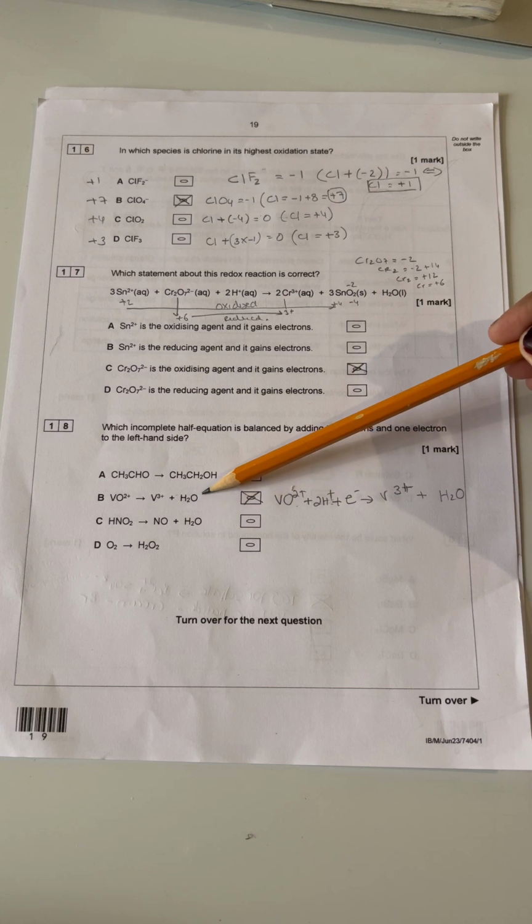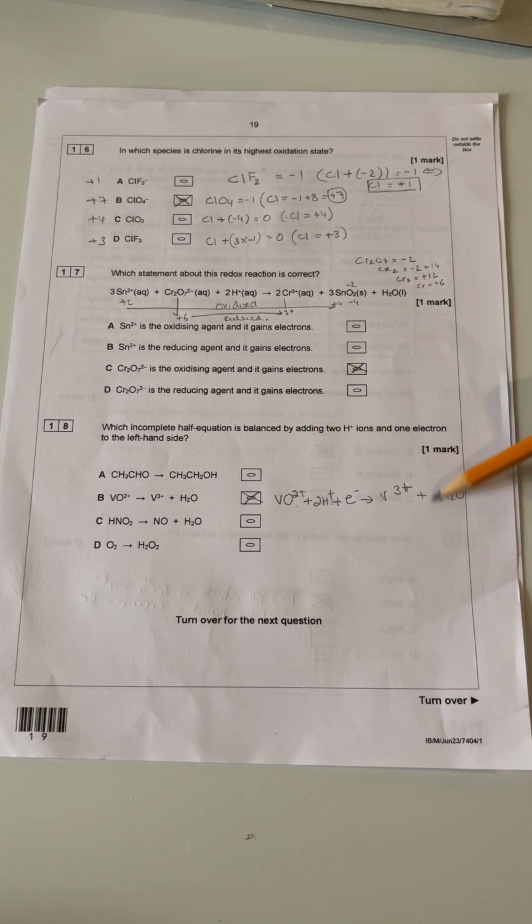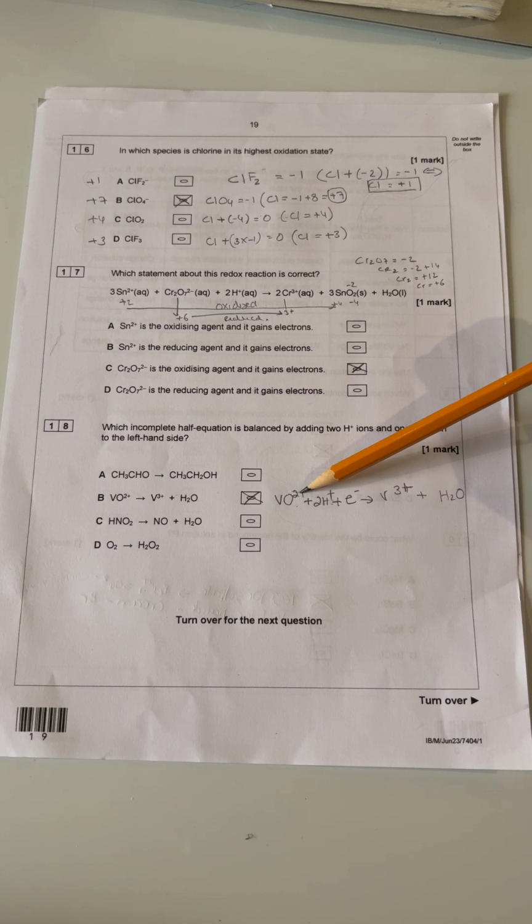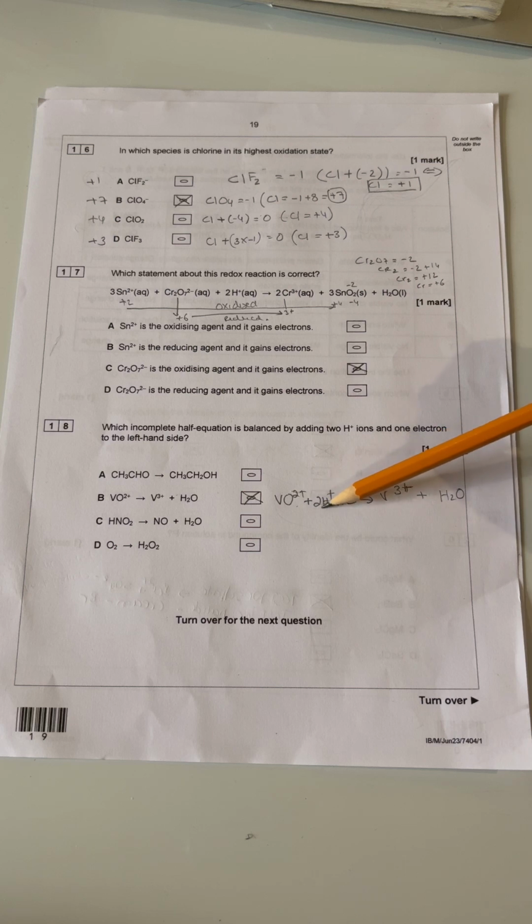So if you look at this one here, you just work out how to balance half equations. So you've got VO2+ going to V3+ and water. So you've got 2 hydrogens there, so you have 2 hydrogens to balance. Then you've got 2+ plus 2+ makes 4+, and there's only 3+, so you add 1 electron to make 3+, so it's equal charges, okay?